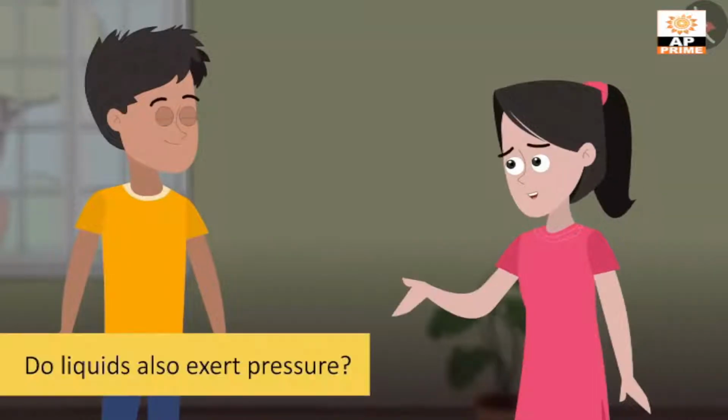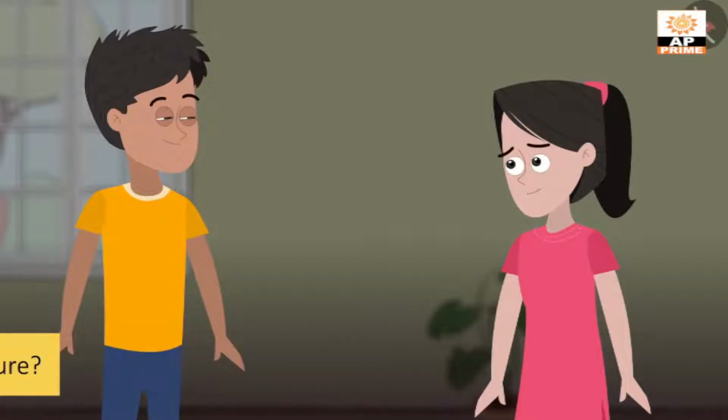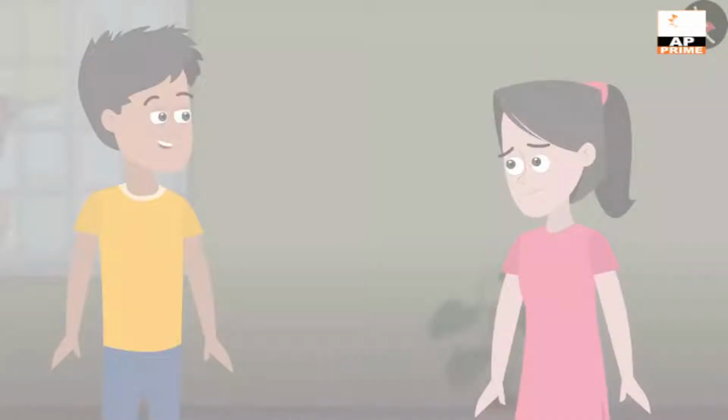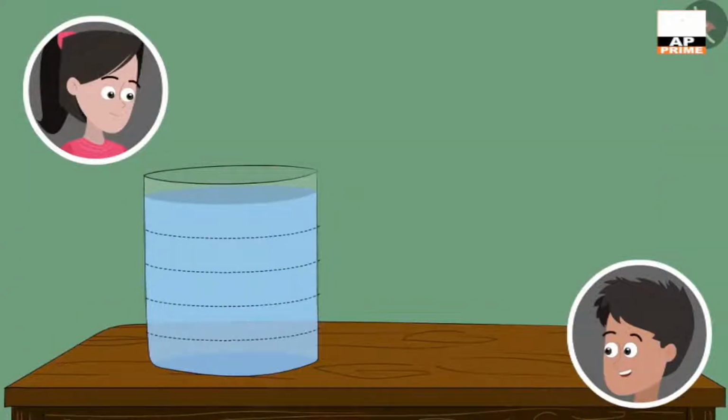Bhaiya, I had read that just like solid materials, even liquid materials exert pressure. Can we find out more about it? Yes, absolutely. Come on, let's find out. We'll take this bottle and divide it into 5 parts. Now we will make one hole in one part like this.